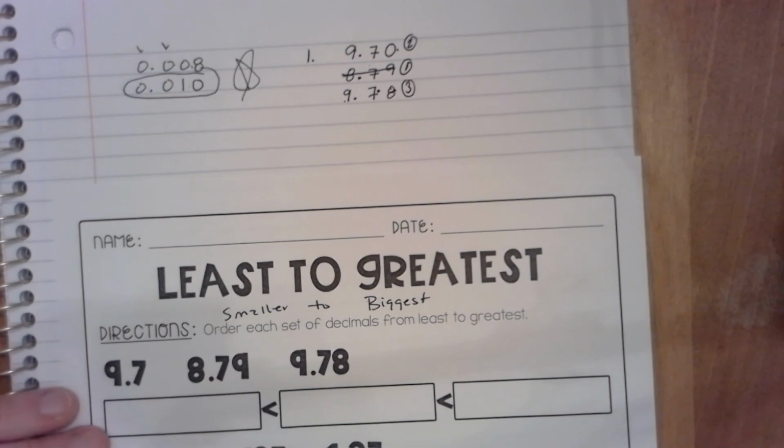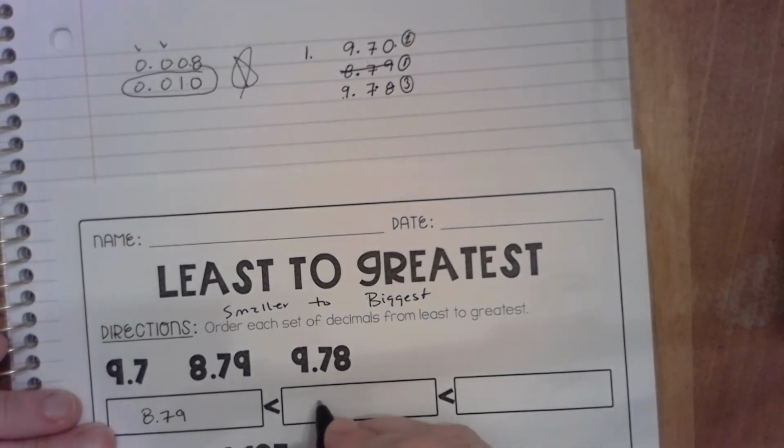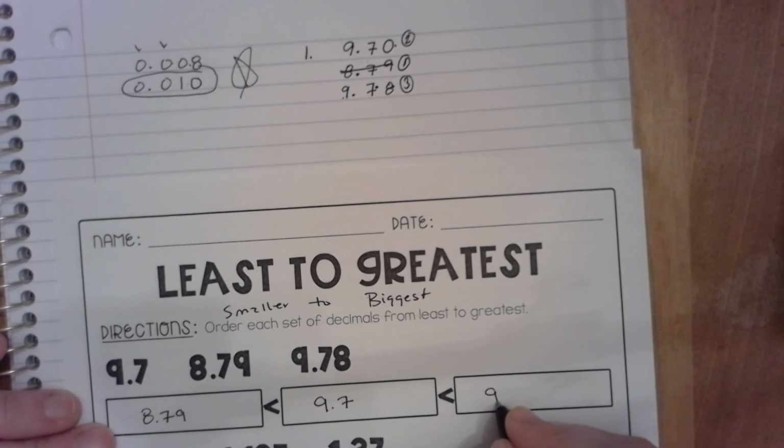So that's all you have to do. I'm going to come right down here and write the smallest, the next number, and then the next number. That's all you got to do.